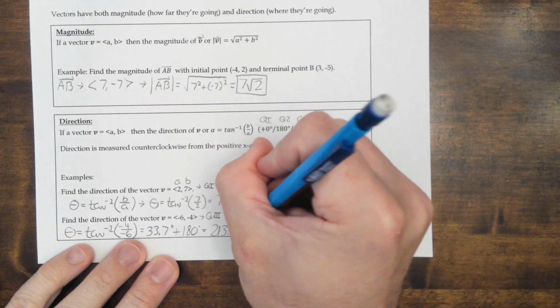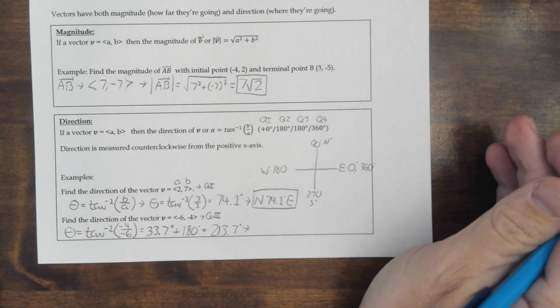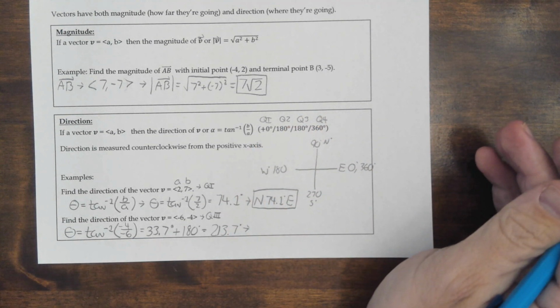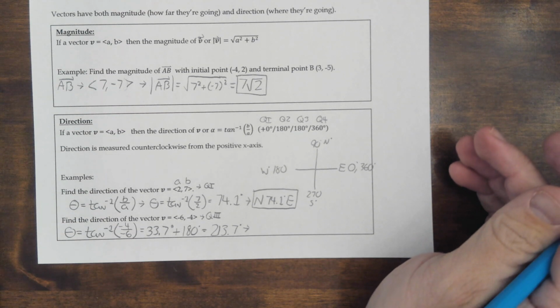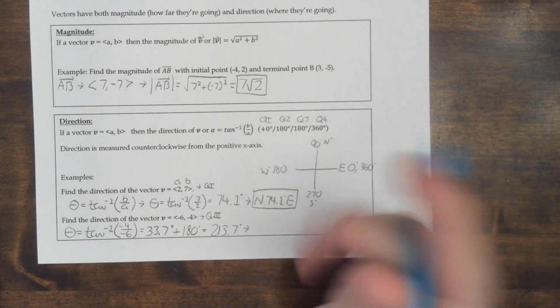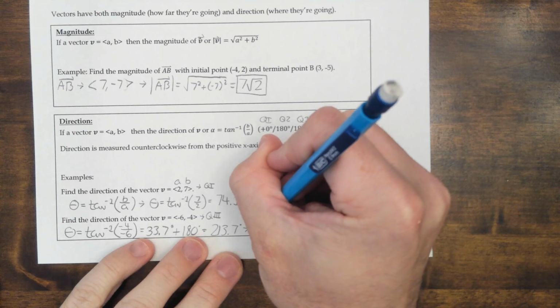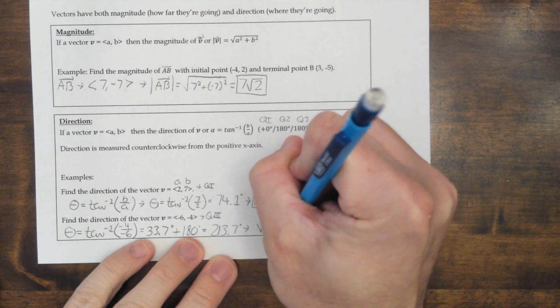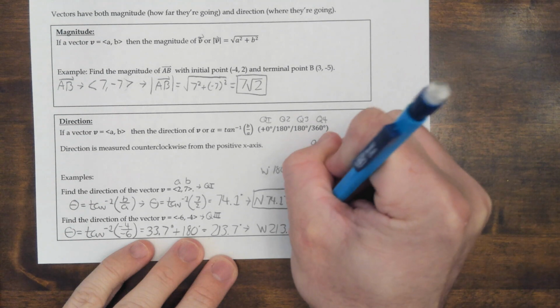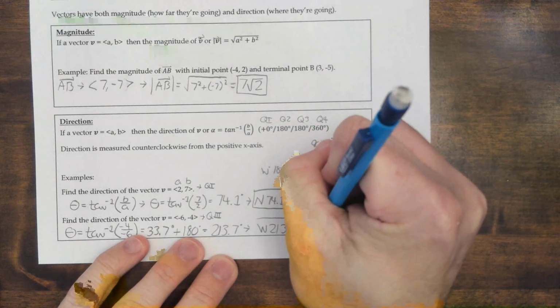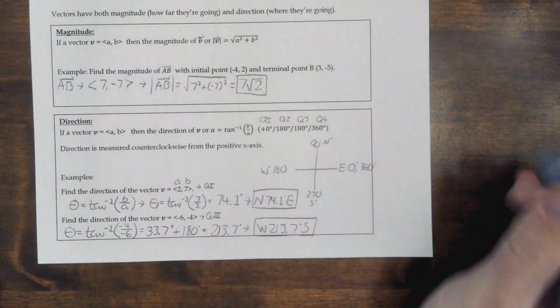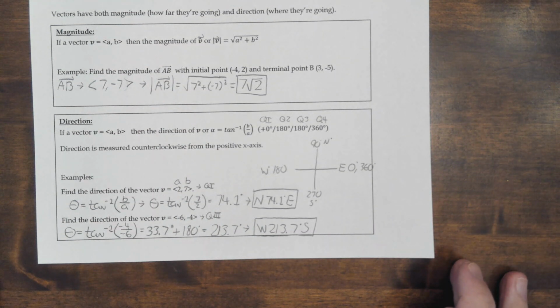Okay, and so when we write that direction-wise, now we ask ourselves, is that 213 closer to 180 or is it closer to 270? In this case, it's closer to 180, and so we're going to write the direction like this. We're going to say west 213.7 degrees south. And there you go. And so that's how I want you guys to do direction. That's how you determine direction there.